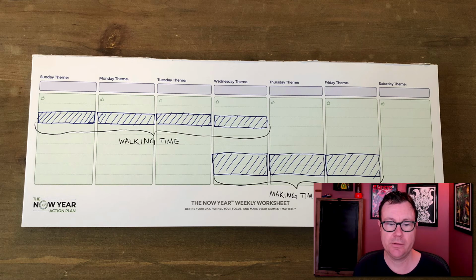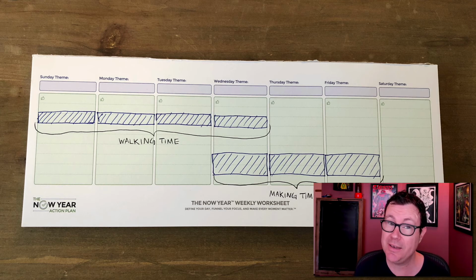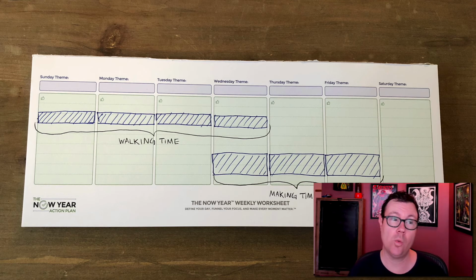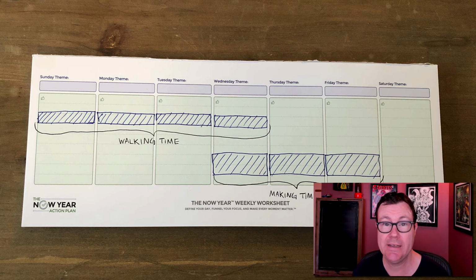There's the just right. That's the one you want. Walking time, just right. I know I need to walk, but there's enough flexibility within it that I can go wherever I want to walk. I could walk to the beach. I could walk around the neighborhood. And I also know that there's the flexibility to make phone calls and write and do all that stuff when I'm walking. Making time could be too soft if I'm not careful. That's why it's an ongoing evolutionary process. But for me right now, it's the just right. And you need to fine tune this.